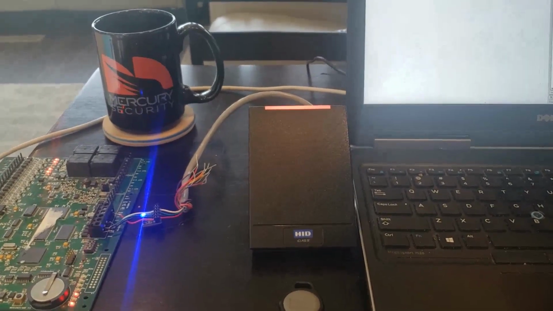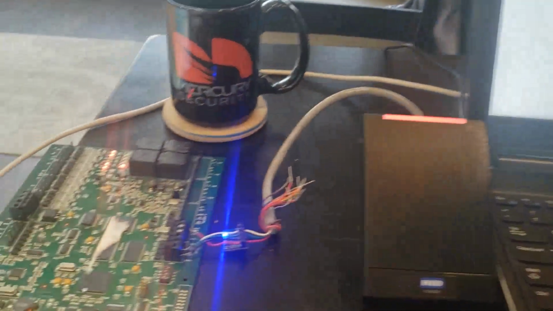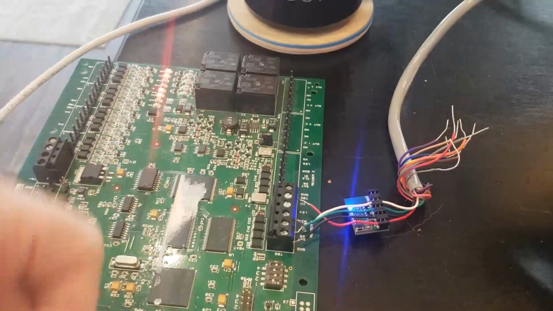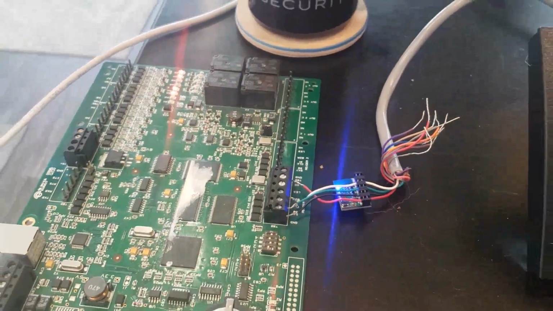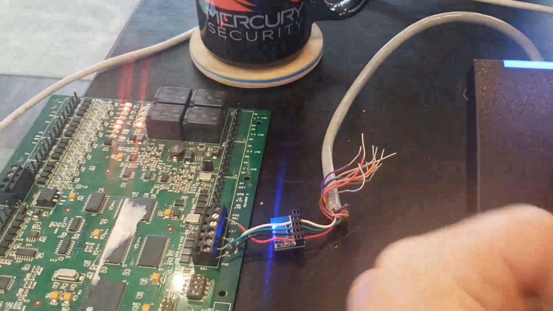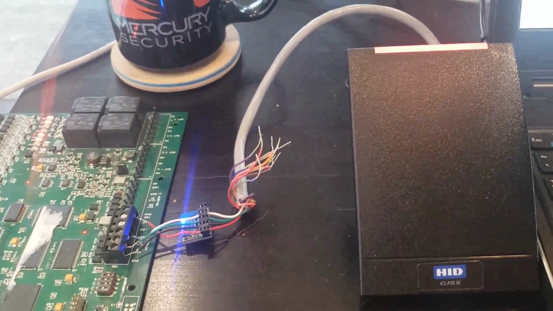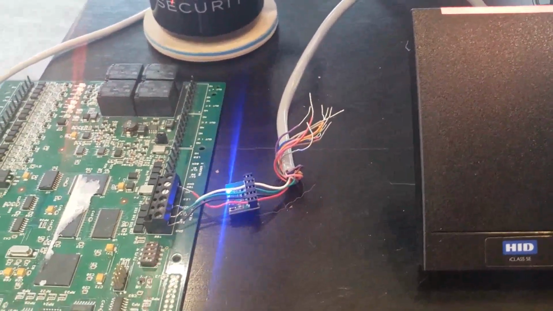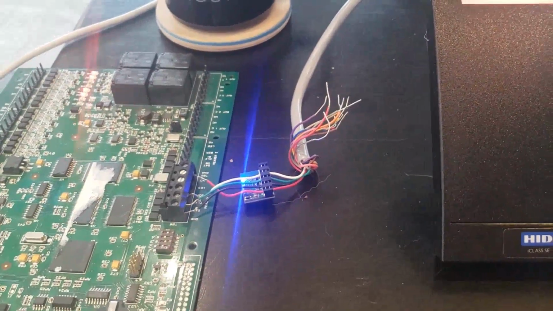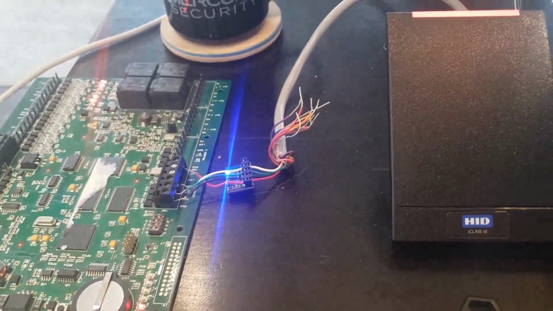To show how it sniffs data, I'm going to simply present a card to the reader, and you can see over on the controller the LED and the relay illuminate. That means the door opened. I'll do that one more time so you can see. And you can hear the relay go off. And that data is going from the reader over that wire through the ESPKey and into the controller. So we can see that everything continues to function, but that ESPKey is sniffing the data.